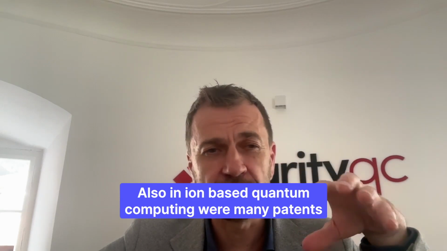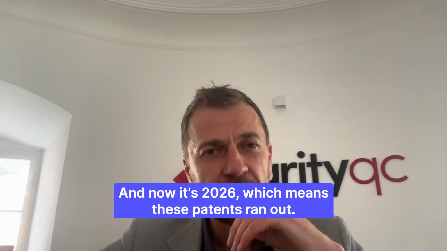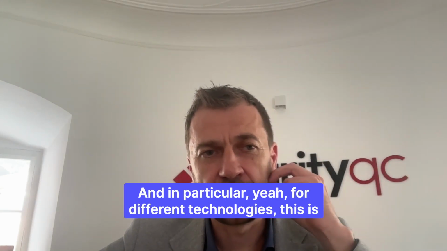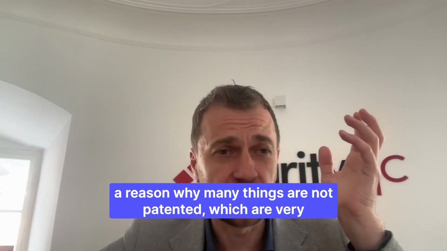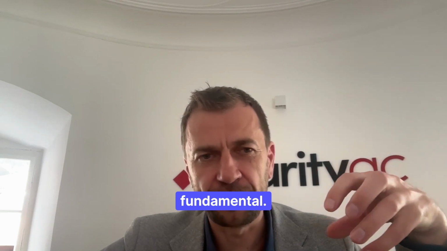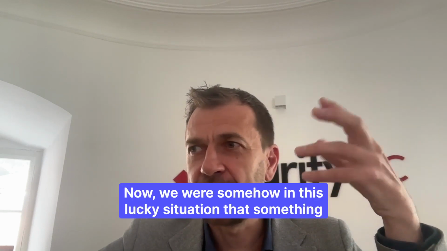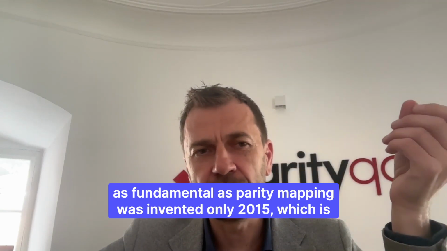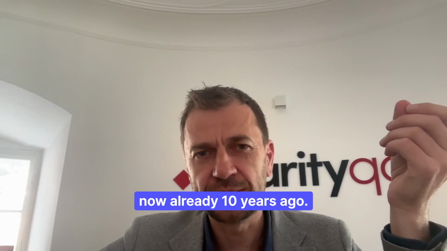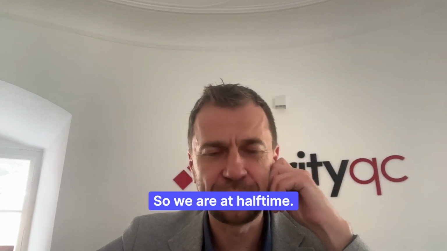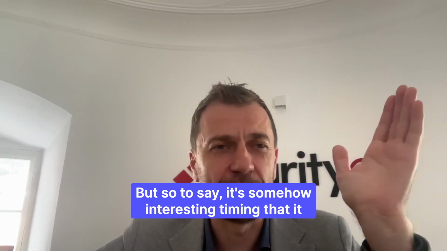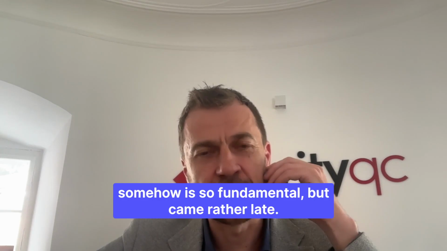Also in ion-based quantum computing there were many patents. And now it's 2026, which means these patents ran out. In particular, for different technologies, this is a reason why many things are not patented which are very fundamental. We were in this lucky situation that something as fundamental as this parity mapping was invented only in 2015, which is now already 10 years ago, so we are at half time. It's interesting timing that it is so fundamental but came rather late.